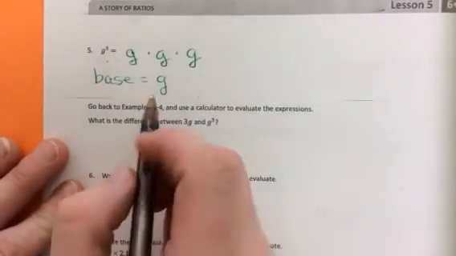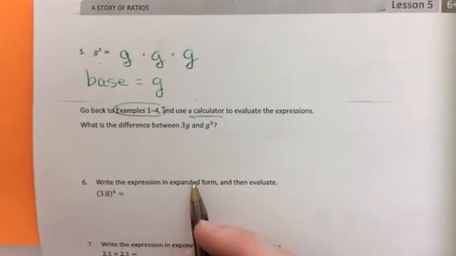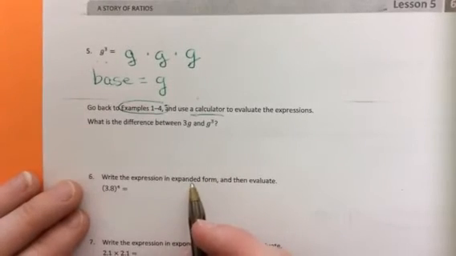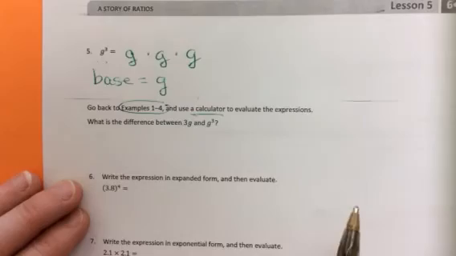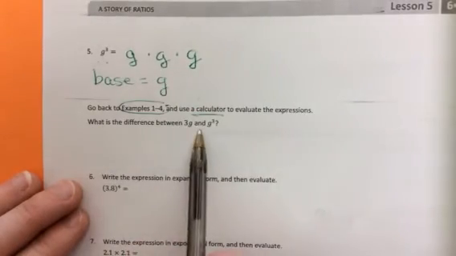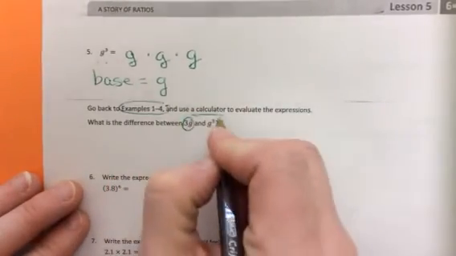Okay. Now you need to go back in examples 1 through 4. Use a calculator to evaluate the expression. So you can do that with a calculator. Once you're done with that, you're going to come back and do this part of the packet. What is the difference between 3g and g to the 3rd power?